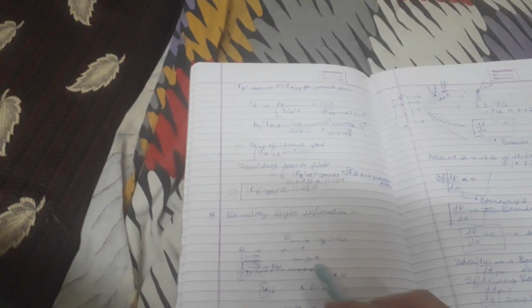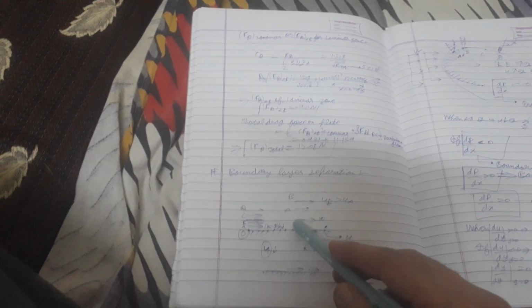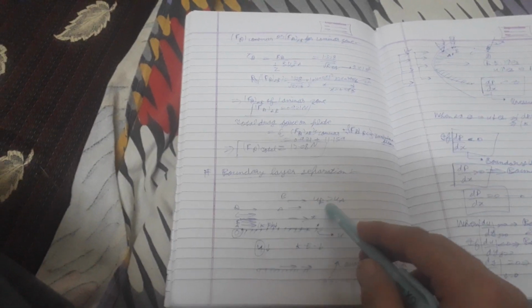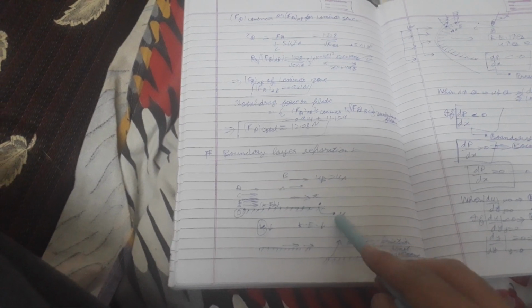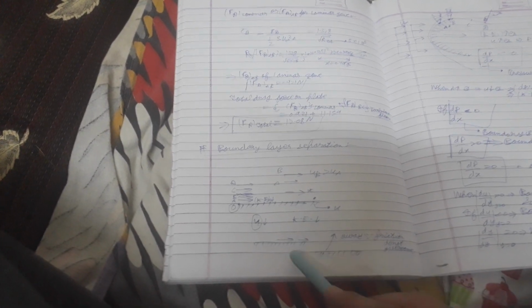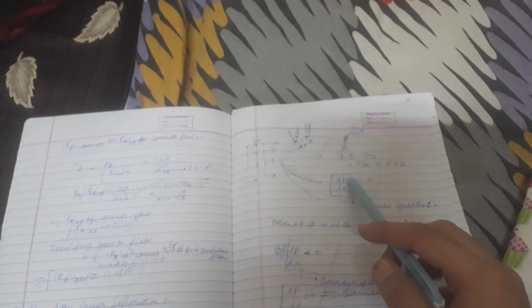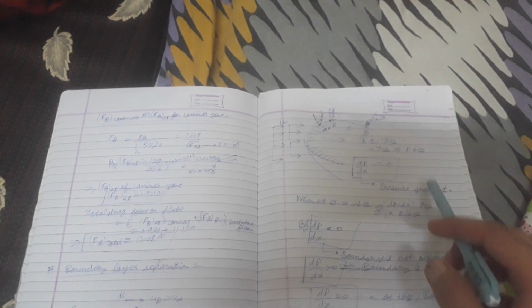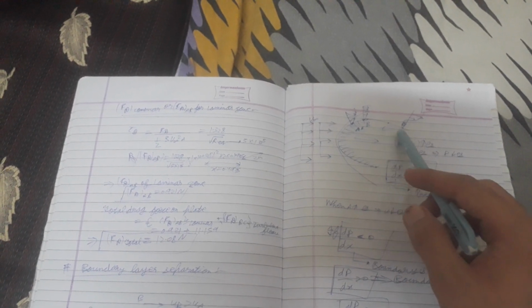Boundary layer separation. Then this is A, B, C, D. Along x, UB is greater than UA. Then this one is the line. Here U decreases, current density decreases, since friction does not overcome the pressure. dP by dx less than 0 is the pressure gradient. Then this is U infinity, this is A, B, C, D.